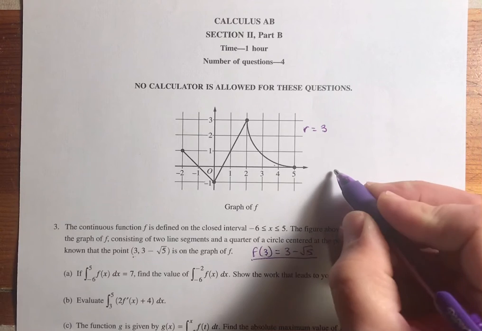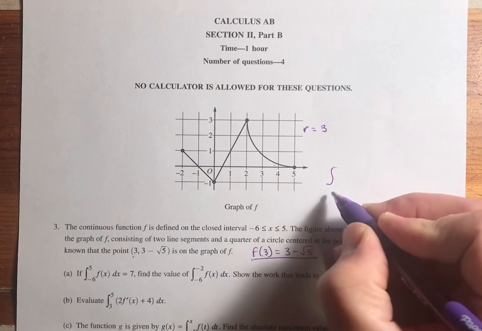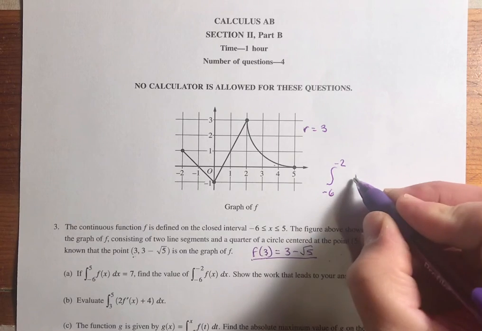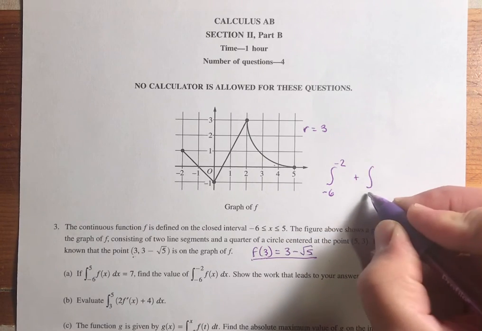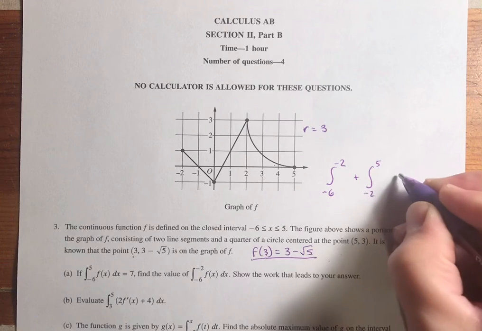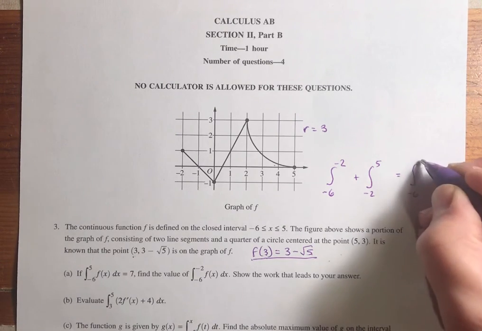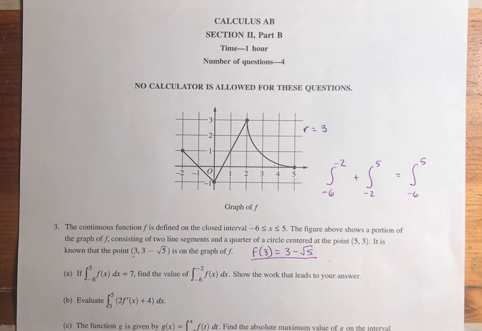So I'm just going to write it up here. We know that the integral from negative 6 to negative 2 plus the integral from negative 2 to 5 would be equal to the integral from negative 6 to 5.